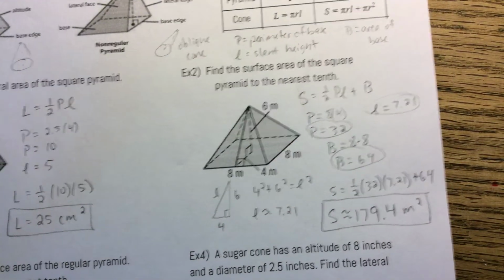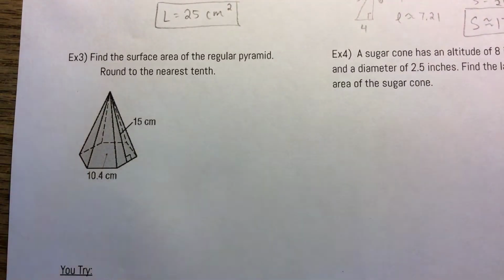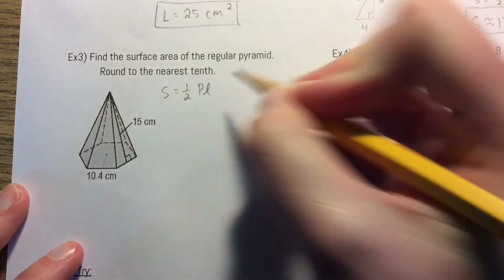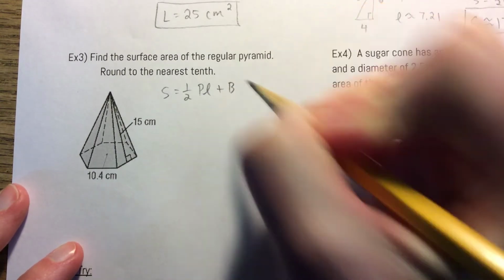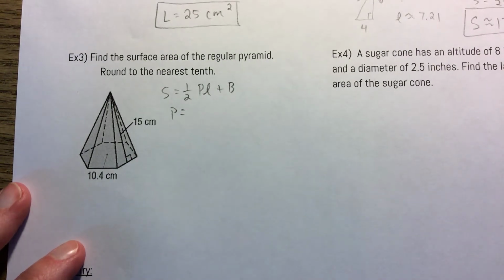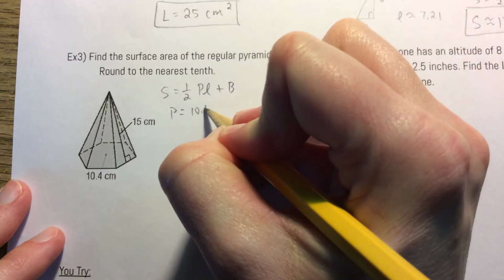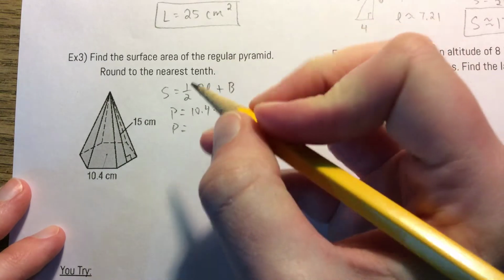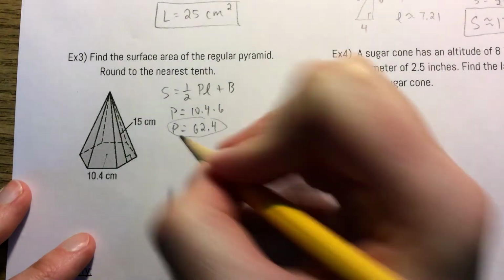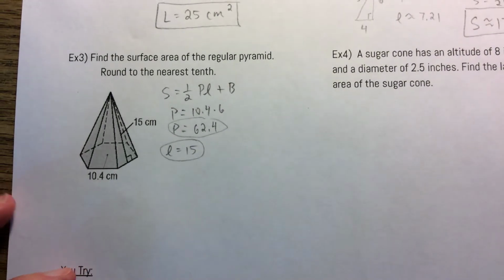Okay, on to example 3. It says find the surface area of the regular pyramid, round to the nearest tenth. So again, we have surface area is 1/2 perimeter times slant height plus the base. So perimeter here of the base is 10.4 times, we have 6 sides because it's a hexagon. So the perimeter is 62.4. The slant height, it gave us on here. They gave us the slant height, so that's 15. But the area of the base I need to find.